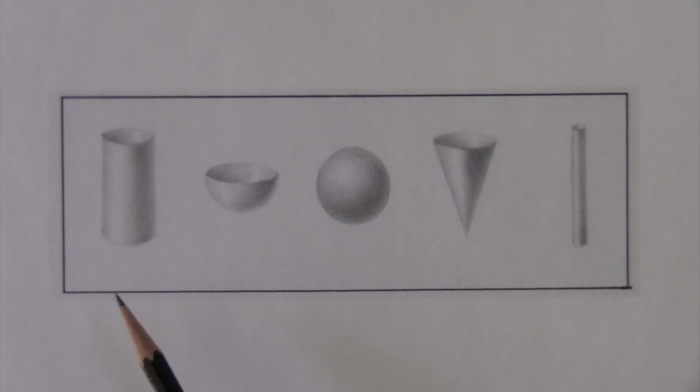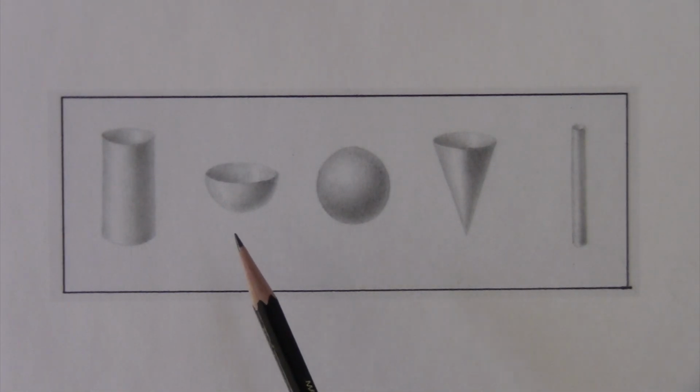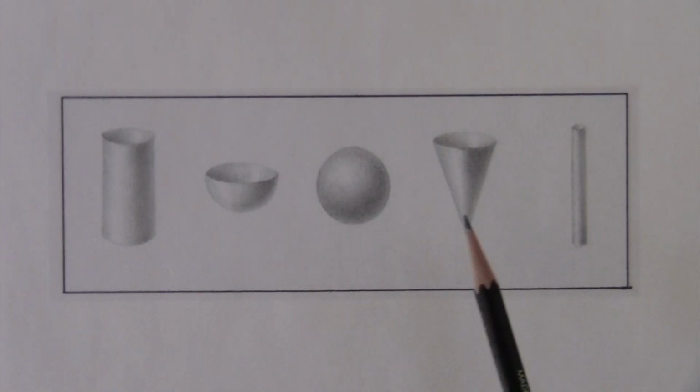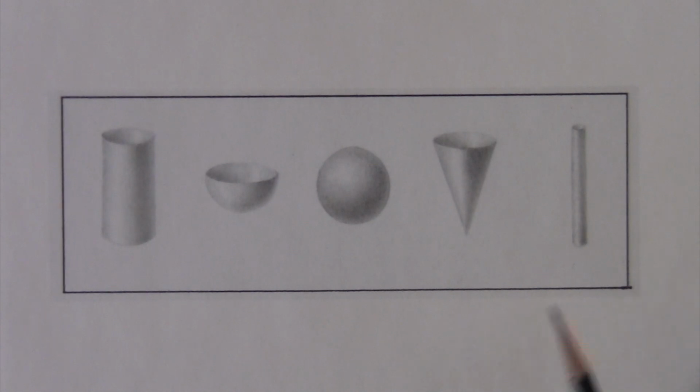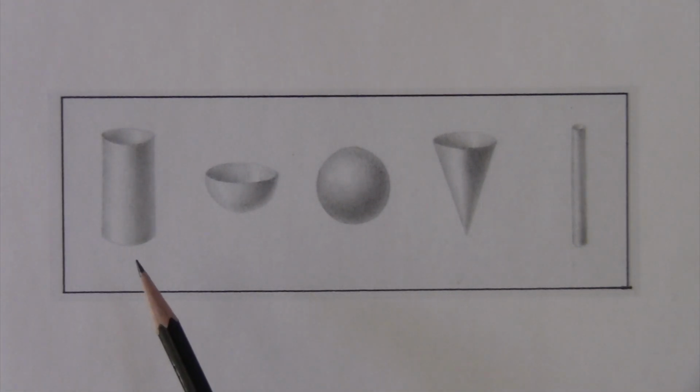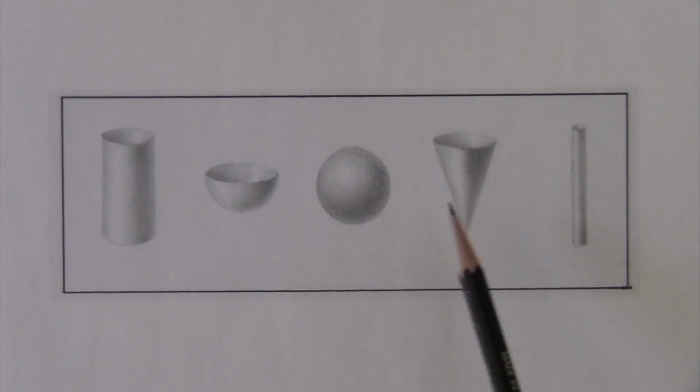You have cylinders, cup shapes, spheres, cones, whether they are vertical like this or inverted in the other direction, and then you have cylinders that are very narrow. But all flowers are made up of these forms. So once you understand that and you understand where the lighting falls on each of these forms, it will make your drawing of a flower that much simpler.